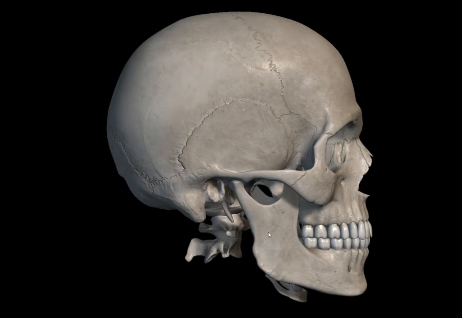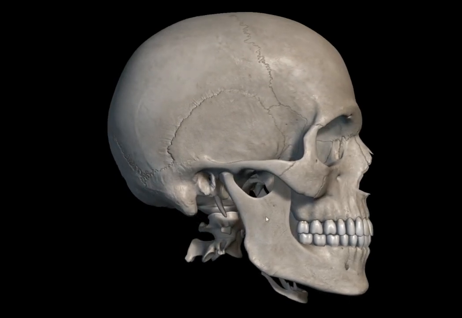Continuing on inferior now, we're going to look at the mandible. The mandible, once again, we said that this was the mental foramen. This part right here is the body. And there's two major projections. Anterior on this projection right here, this part right here is called the coronoid process. The posterior projection is called the condylar process. And between those two processes is this major notch called the mandibular notch.